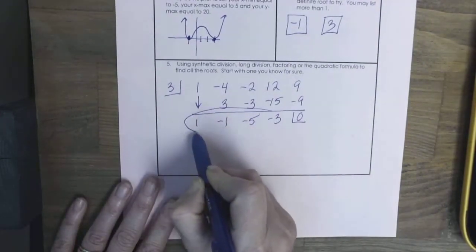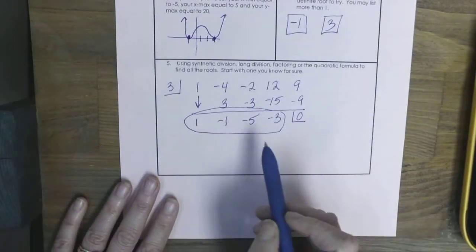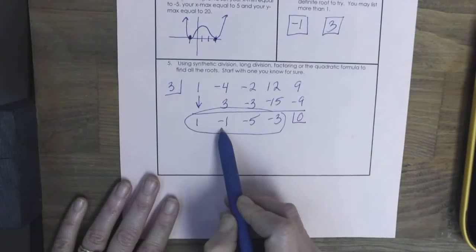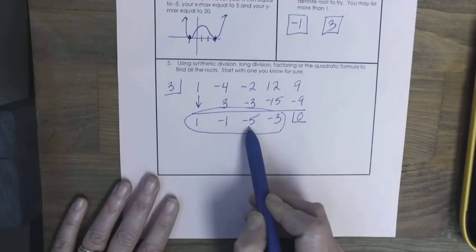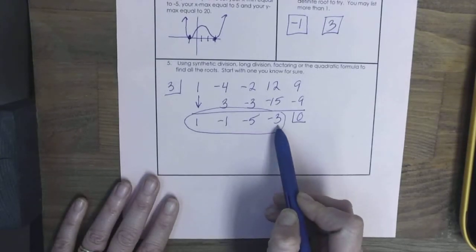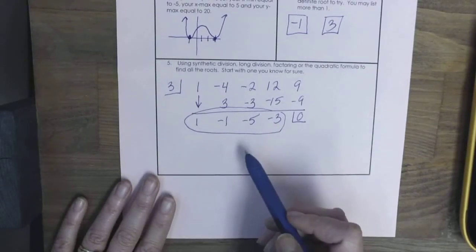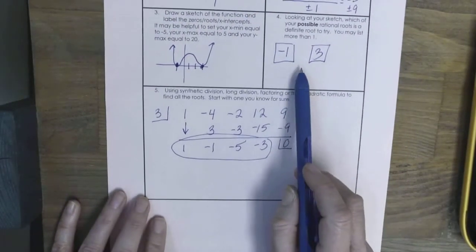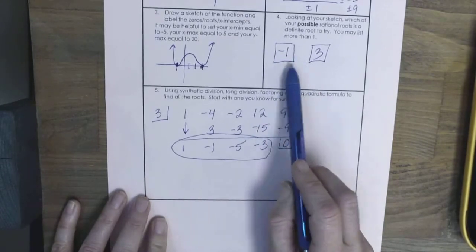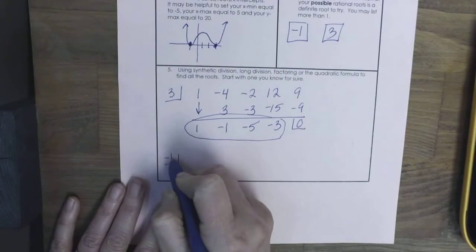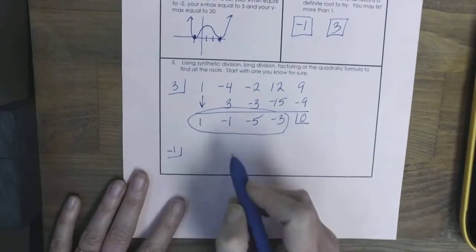Now what's a little tricky is that what's left is 1x to the 3rd minus 1x squared minus 5x minus 3. I cannot use the quadratic because this is a cubic. This one goes to the 3rd power. But lucky for me, I have 2 options here. So I'm going to try -1 into what is left.